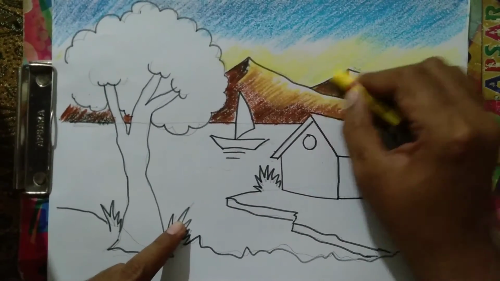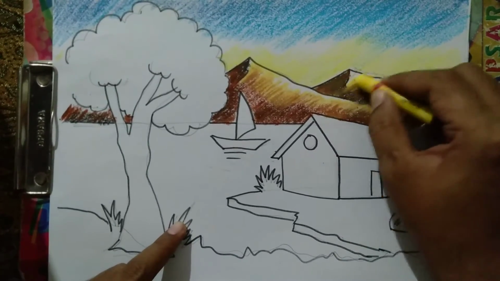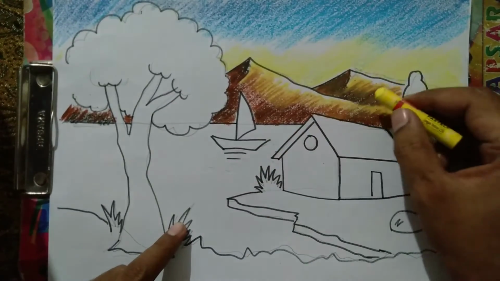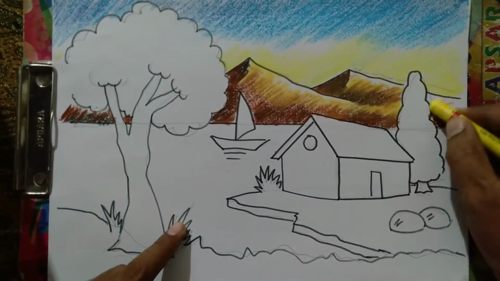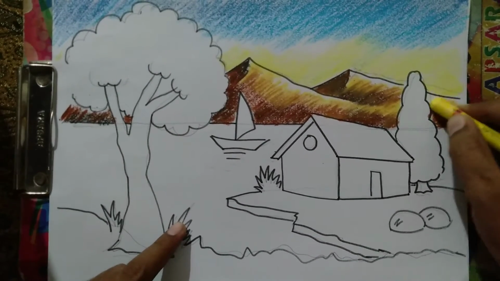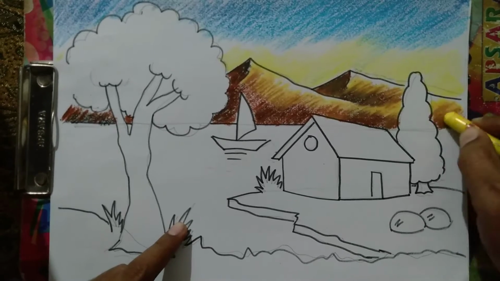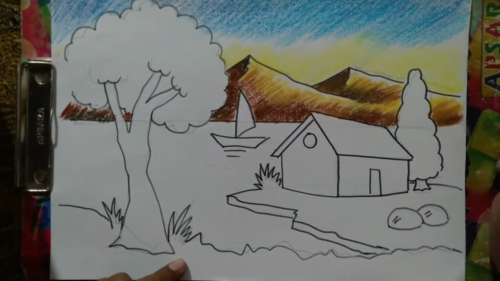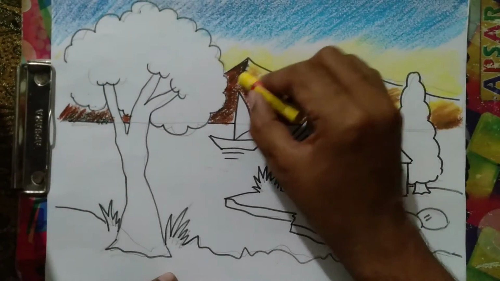This back mountain, you can fully fill yellow on the brown area to look a little dull. The front one looks a little brighter, and the back one looks a little dull to show the distance between the two mountains, like this.